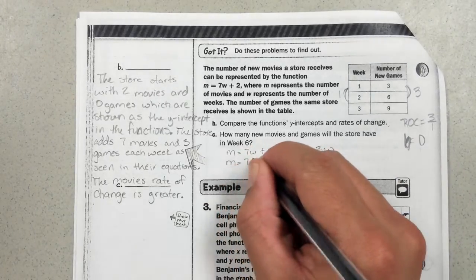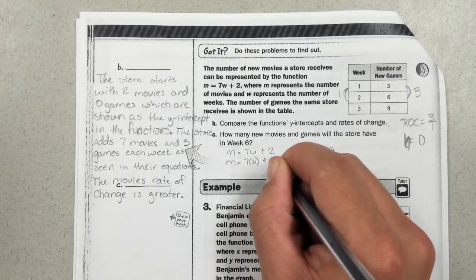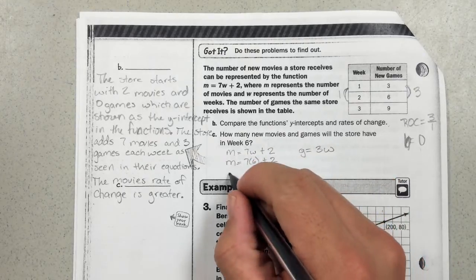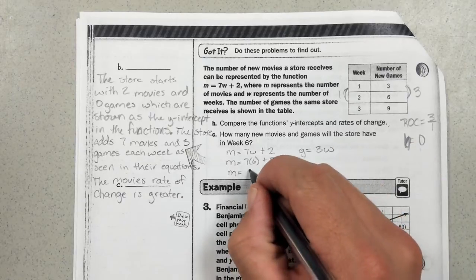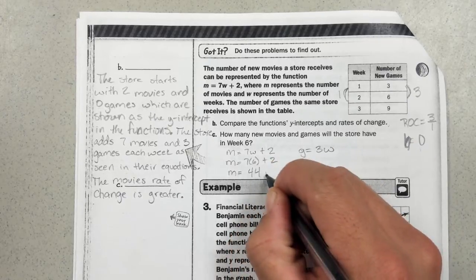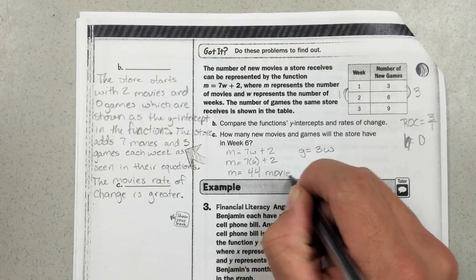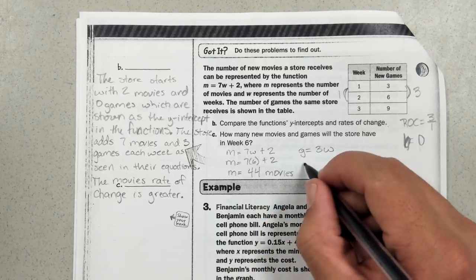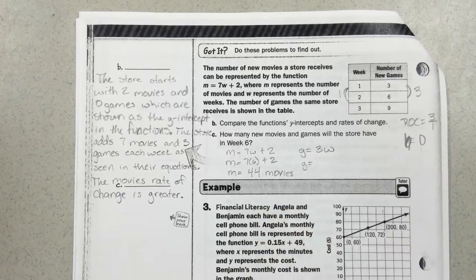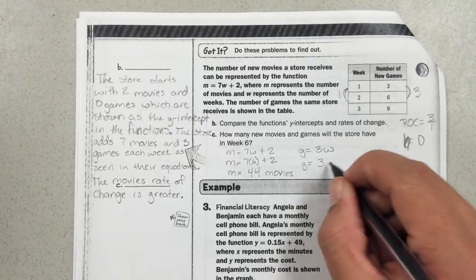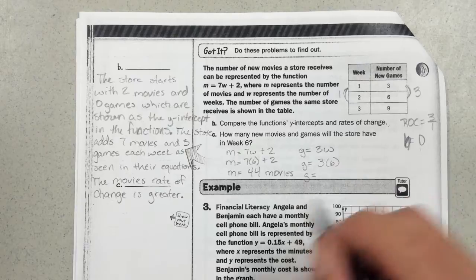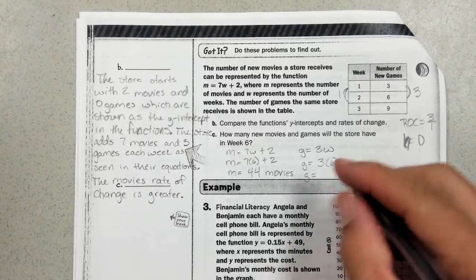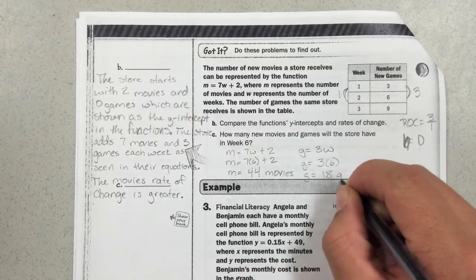So M equals 7 times 6 plus 2. 7 times 6 is 42. Plus 2 more is 44. So 44 movies. And then games will be 3 times 6, so 18 games.